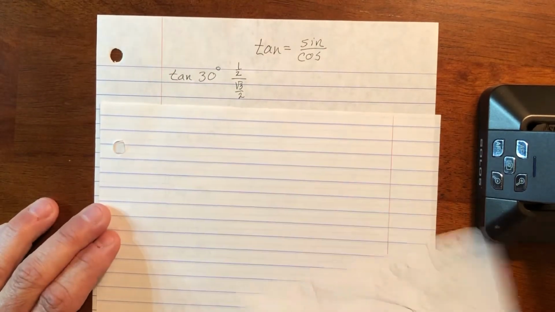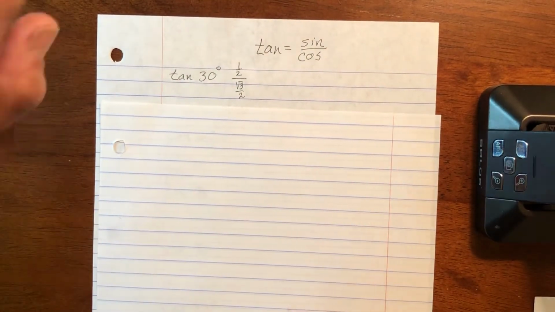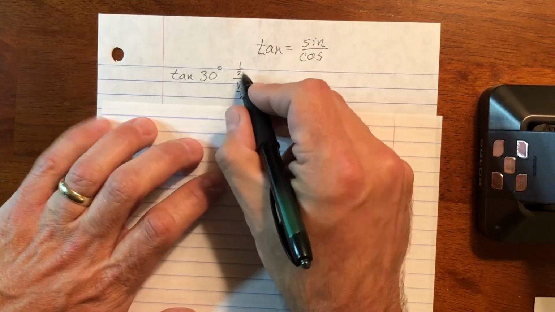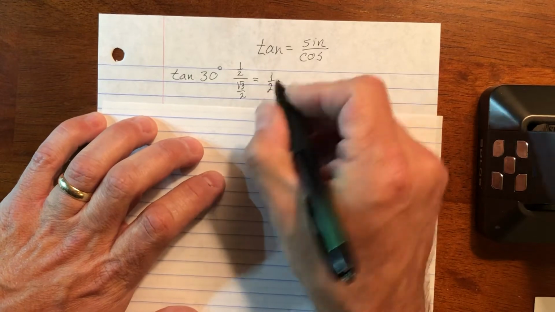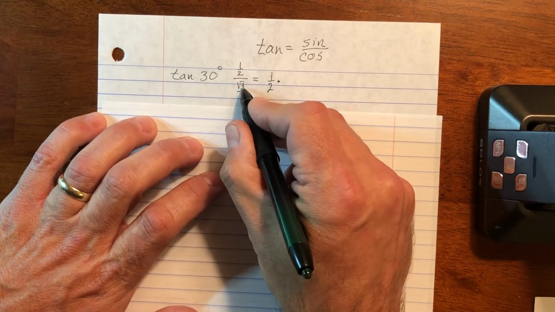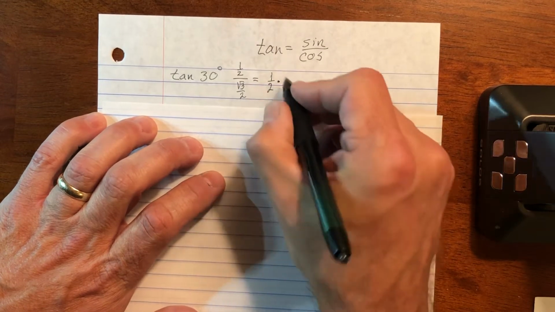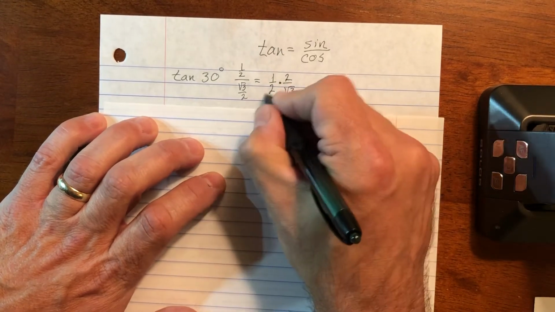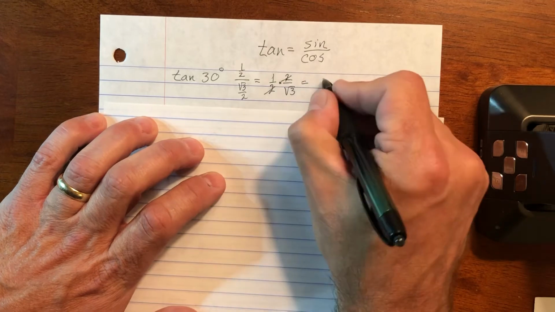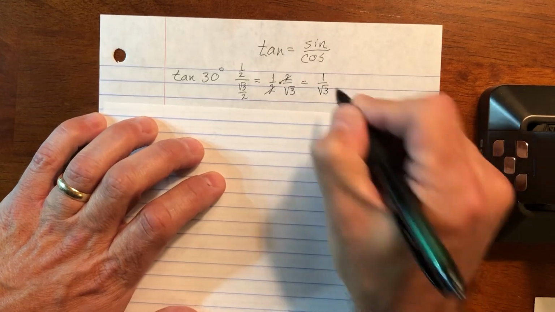And now it just becomes really an Algebra 1 type problem. You know that when you divide two fractions, that's really like multiplying by the reciprocal. So that's like 1/2 times, well, what's the reciprocal of the square root of 3 over 2? It's 2 divided by the square root of 3. So the 2's will cancel out, and you get 1 divided by the square root of 3.